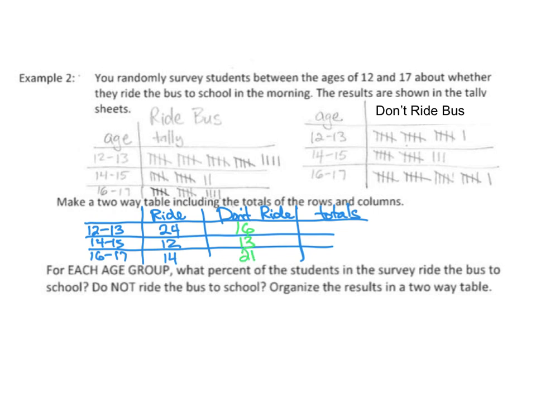And then we can do our row totals. How many 12 to 13-year-olds do we have total? 24 plus 16 is 40. For 14 to 15-year-olds, 12 plus 13, we have 25. How many 16 to 17-year-olds? 14 plus 21, 35. Okay, and then we can also do the totals of ride.